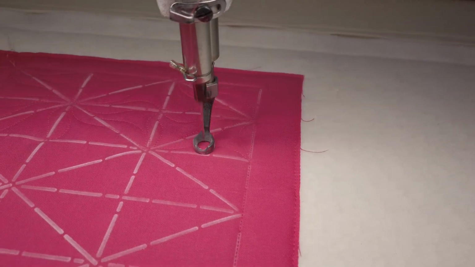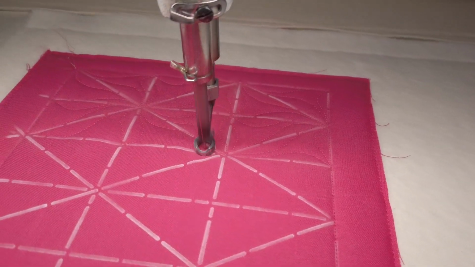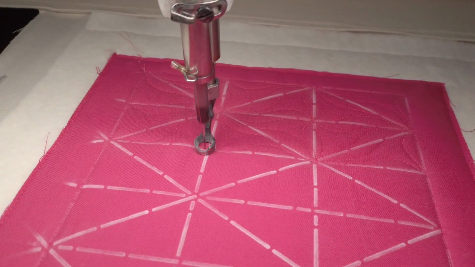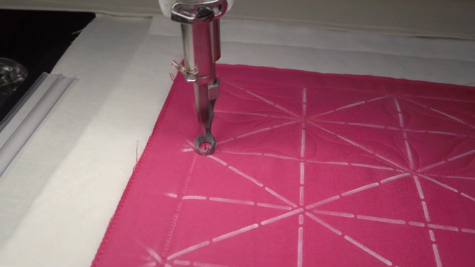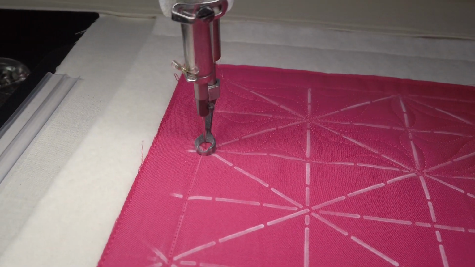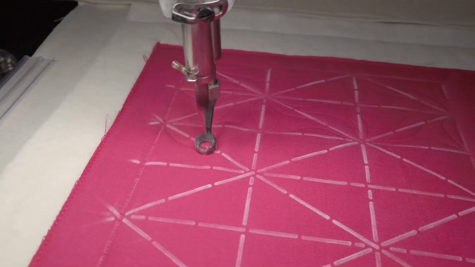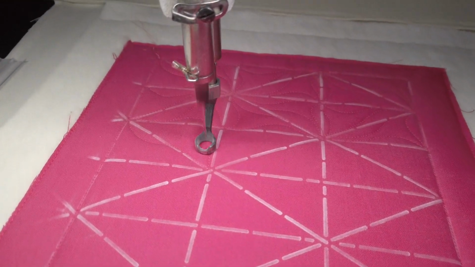And then back across the bottom. And then we'll just start again. This time we're going to go the angle first.